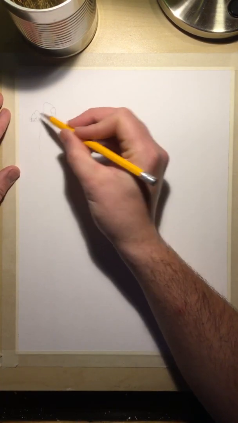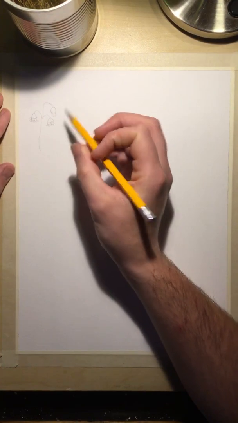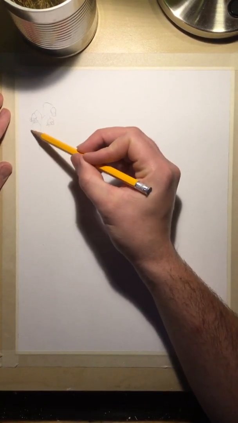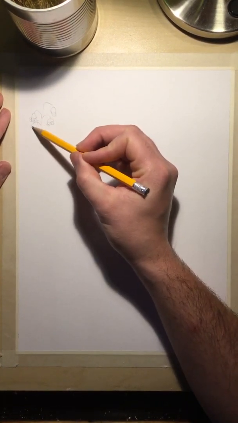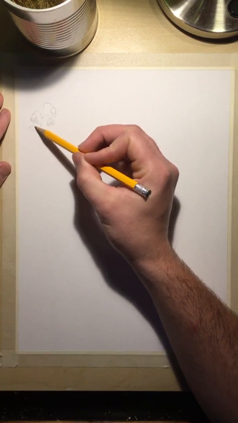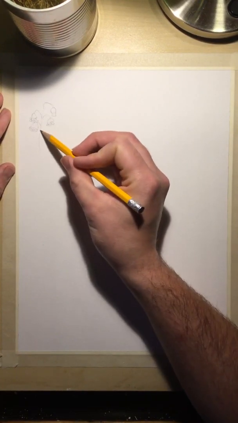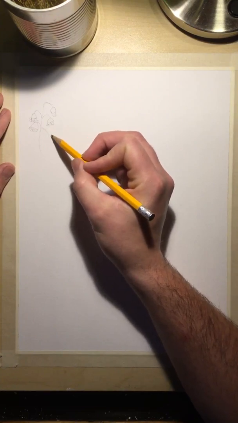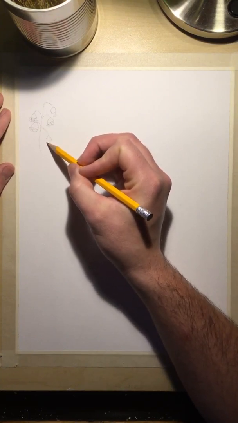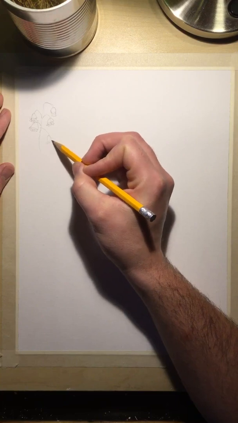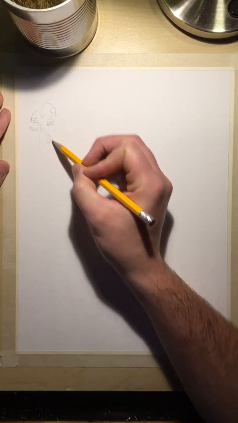And they have little inside parts that poke through right there. I'm just getting comfortable with capturing the shape. I'm really looking at shapes right now.